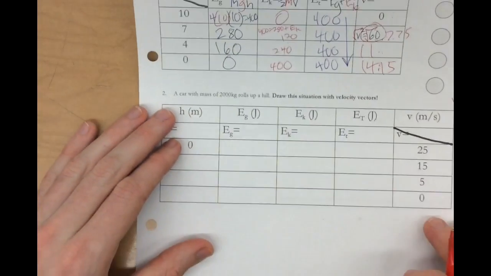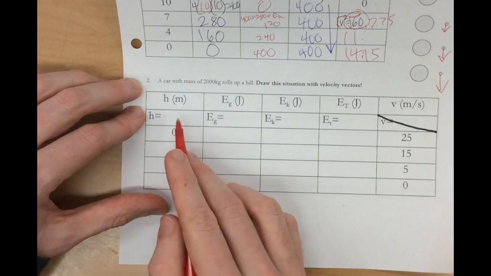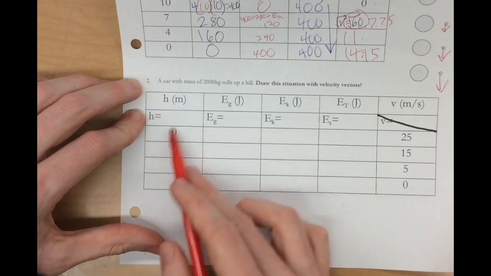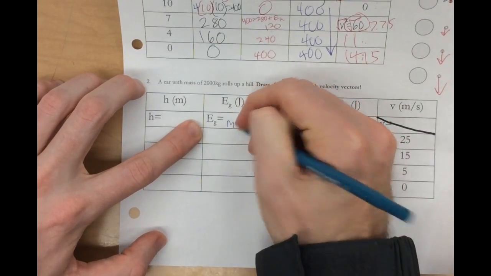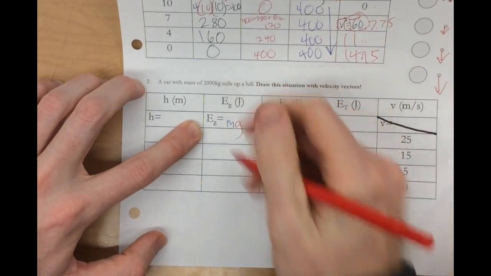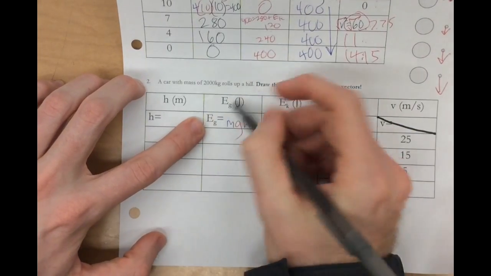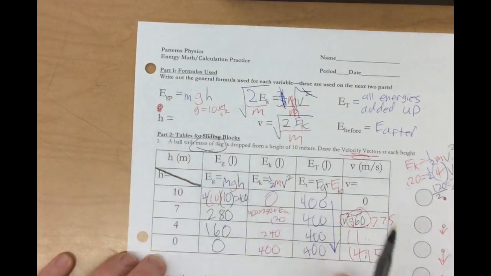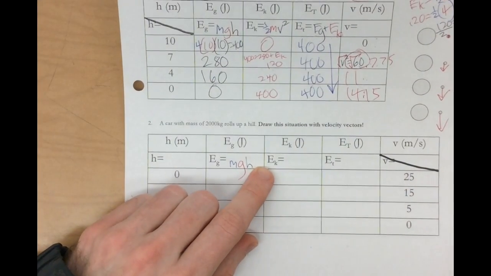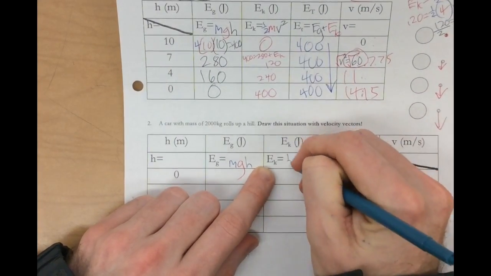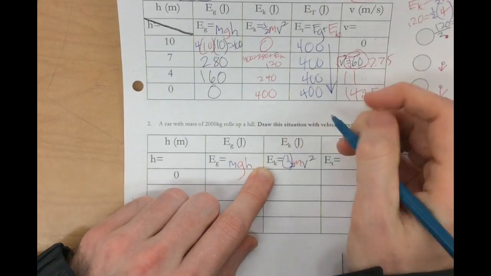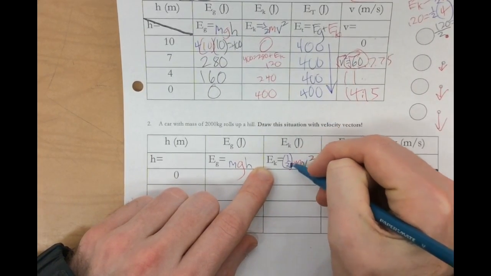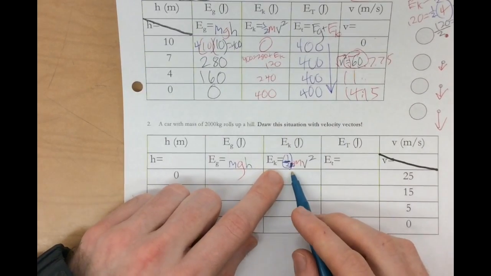Moving down to this, setting up these tables is the hard part. H equals... so we immediately are stuck here. We can't find H's. Let's move forward. EG equals MGH, right? Where did I get that? I looked around for an EG formula, and I found it right up here. And our EK, we'll go ahead and get that one down now, is 1/2 mv squared. And of course, I don't have a good explanation for why that's 1/2 without using calculus. You'll be given the formula.